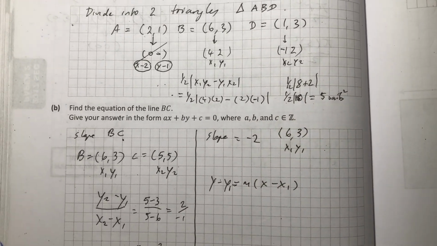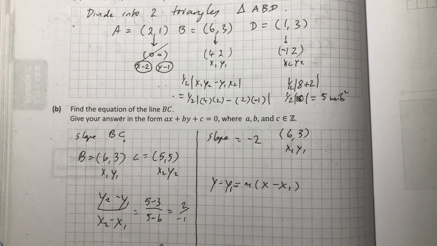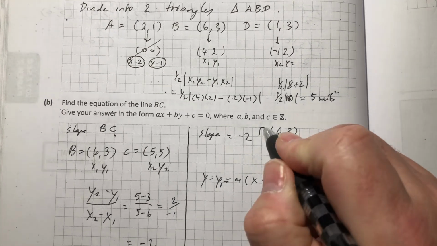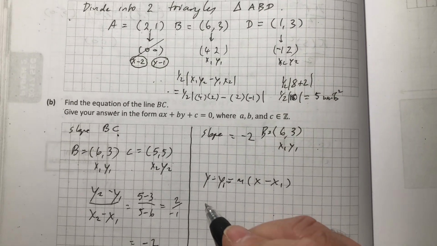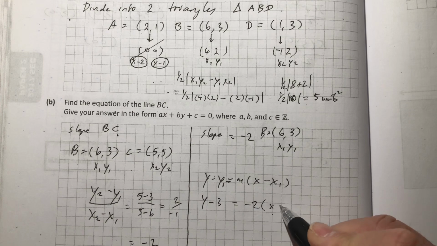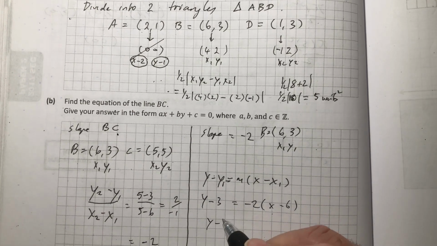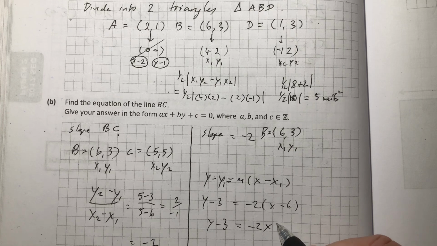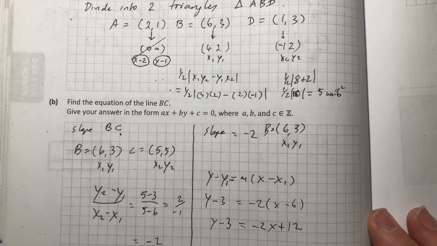Now I have 2 points, I have B and C, but I've decided to use the point B. So there's my x1, y1, so it is y minus 3 equals minus 2 times x minus 6. y minus 3, minus 2 by x, minus by minus is plus 12.